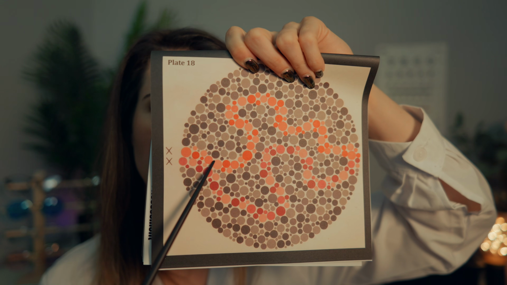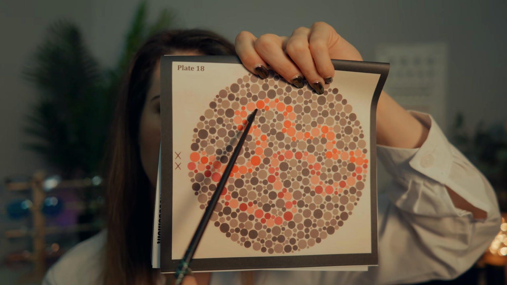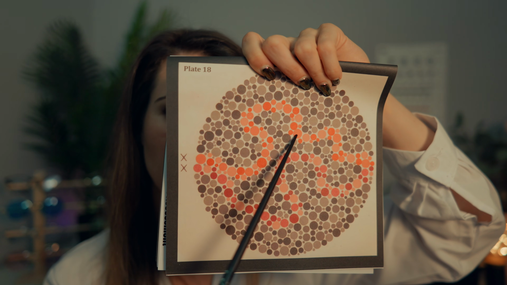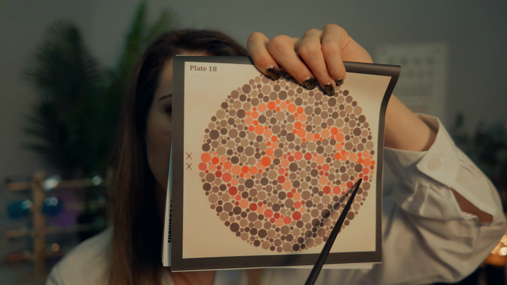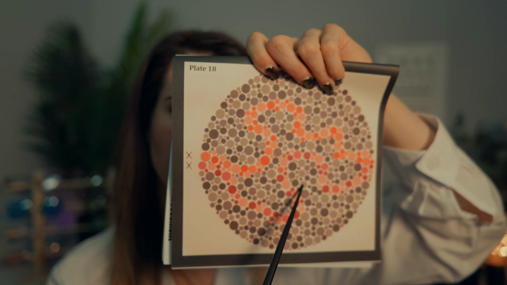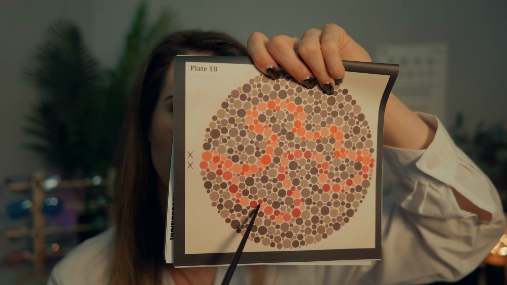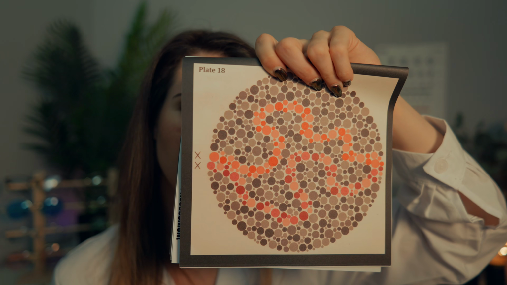Can you see this line? Are you able to trace this red line as it curves around the page with your eyes? Are there any points where it disappears at all? Can you see all of it clearly? Very good. Let's move on then to checking your current prescription. I'm just going to pop some special glasses on you.